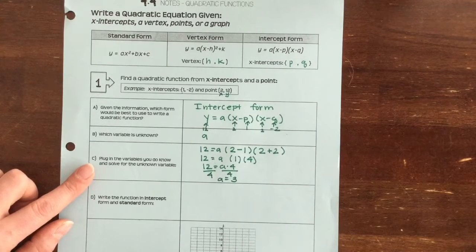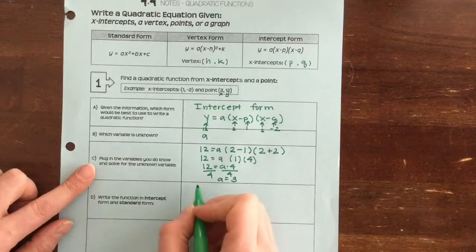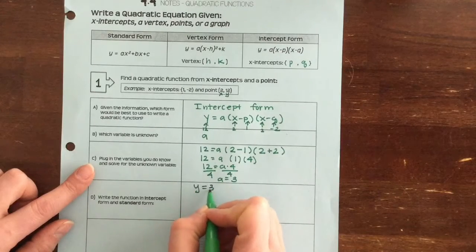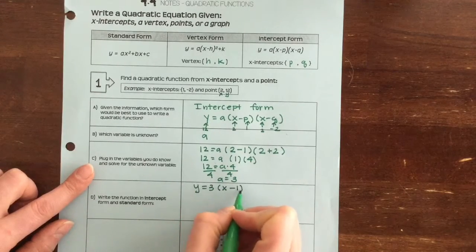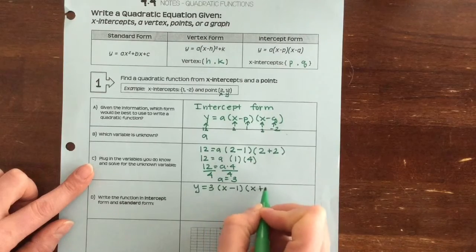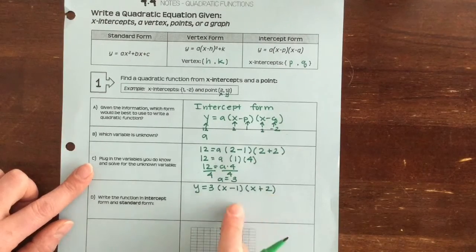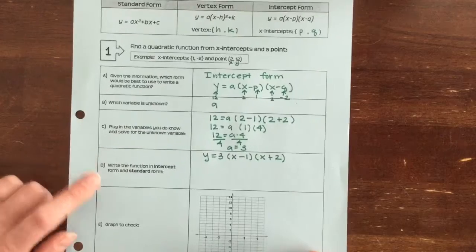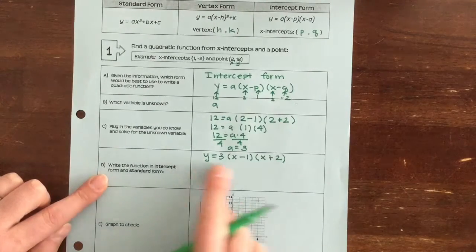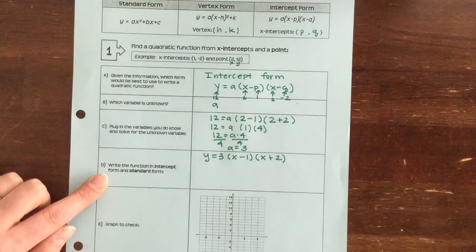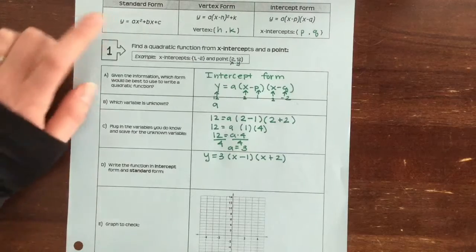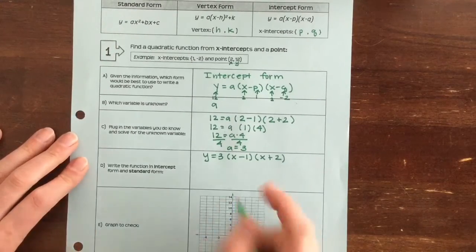So that means our equation would be y equals 3 times (x minus 1)(x plus 2). And that is it in intercept form. To give you a little practice, do you think you can convert this from intercept to standard? Getting back into standard form, remember all we do is multiply and simplify.